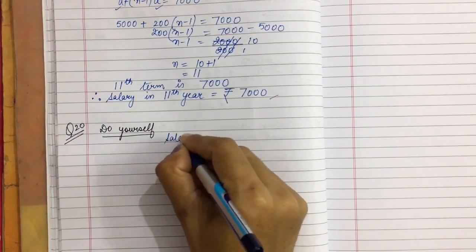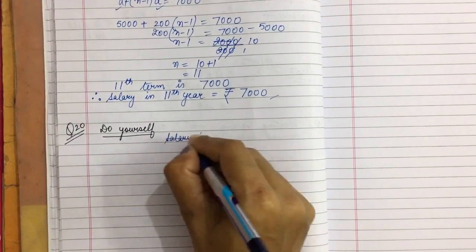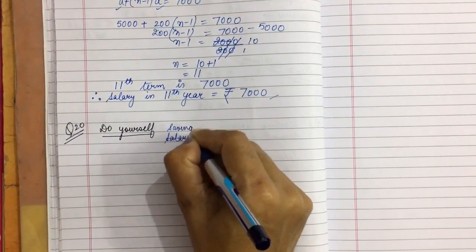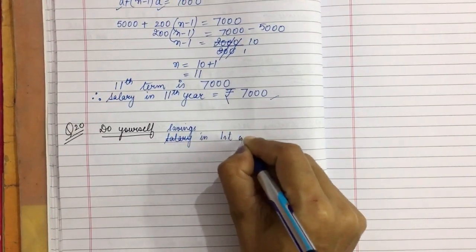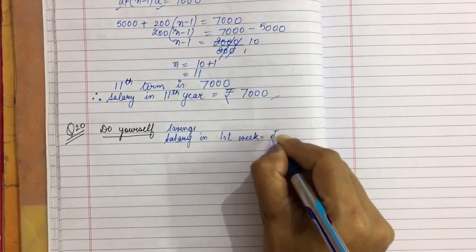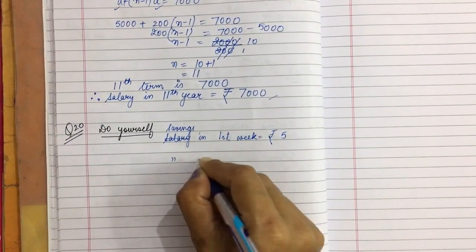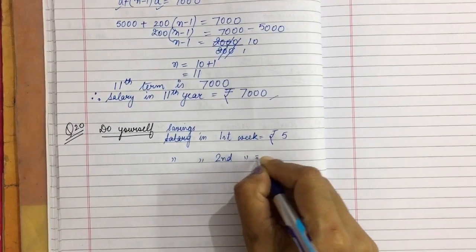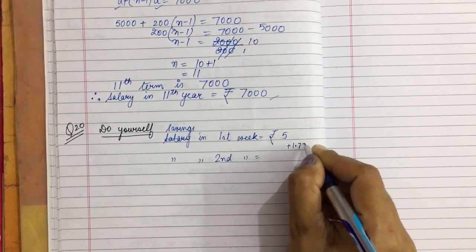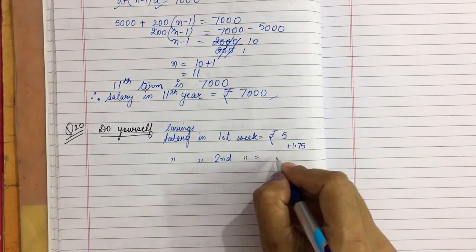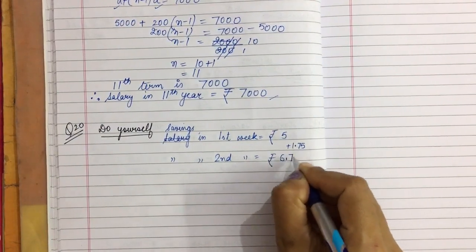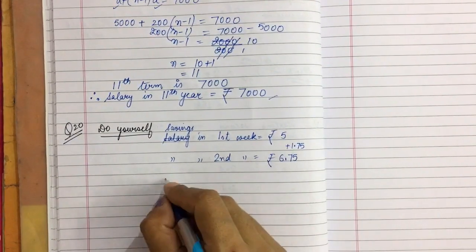So we will start by writing down savings in the first week. This is 5 rupees. Then savings in the second week. Now this increased by 1 rupee 75 paise. So this will be 6 rupees 75 paise in the second week.